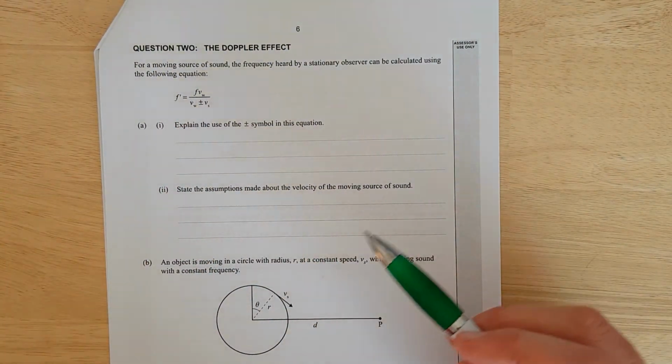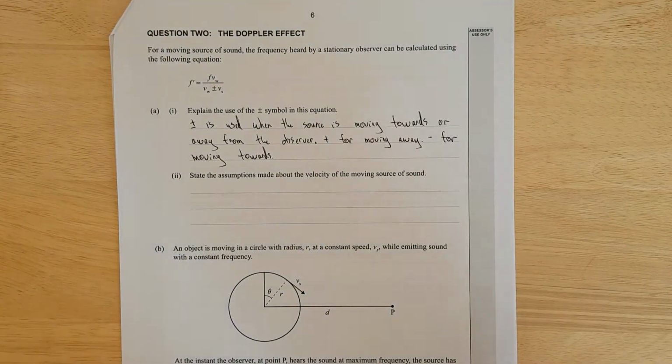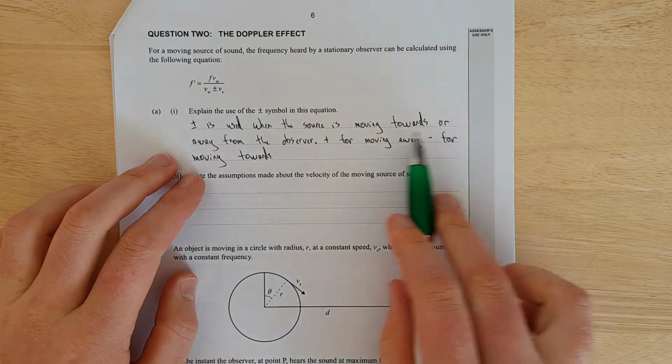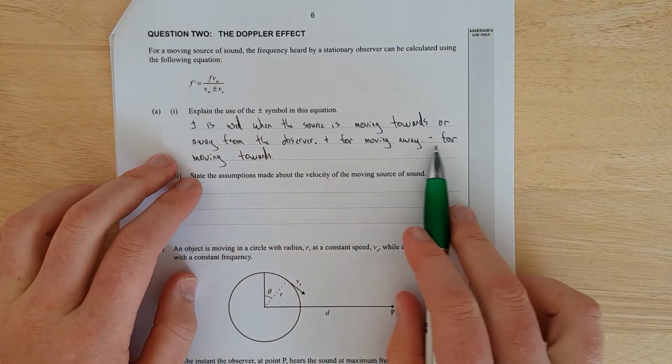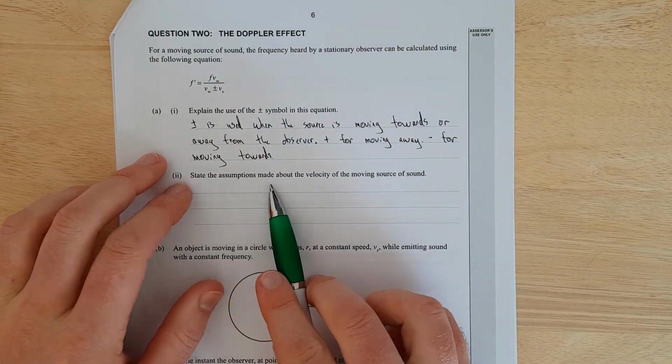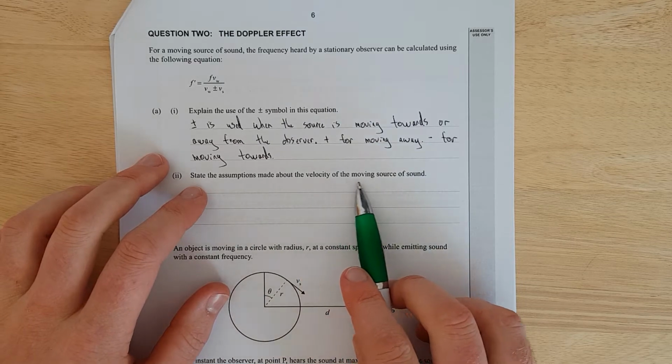Right, I'll pause it and write it up. So literally just said plus or minus used when the source is moving towards or away from the observer, plus for moving away, minus for moving towards. Sweet. State the assumptions made about the velocity of the moving source.